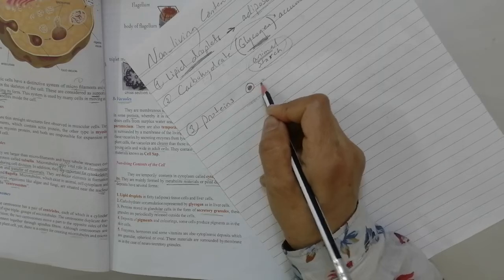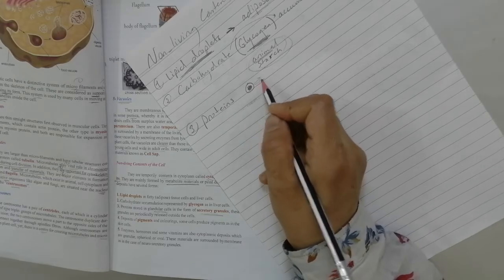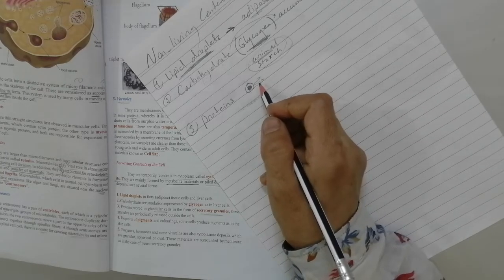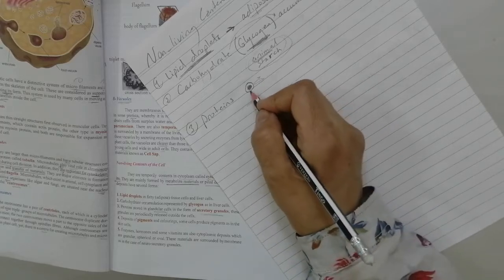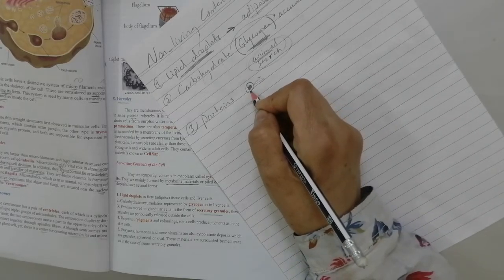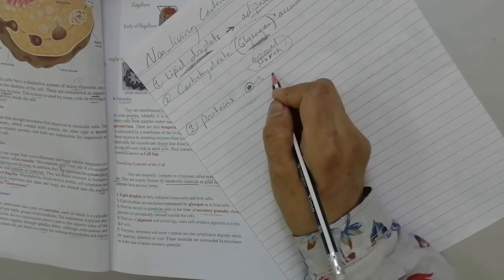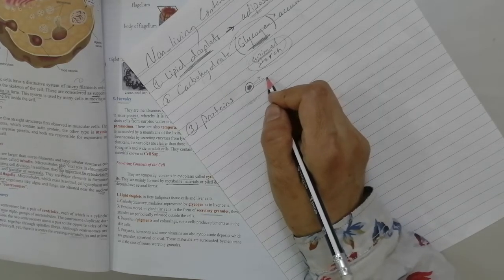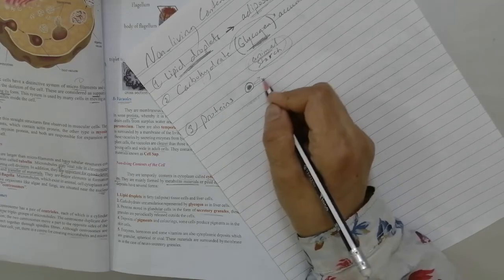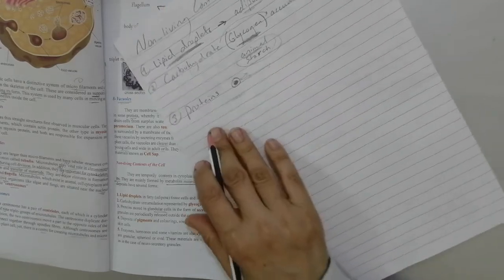These granules secrete the protein in a dissolved type. These granules are periodically released outside the cells. So that means the protein is released sometimes outside the cell.